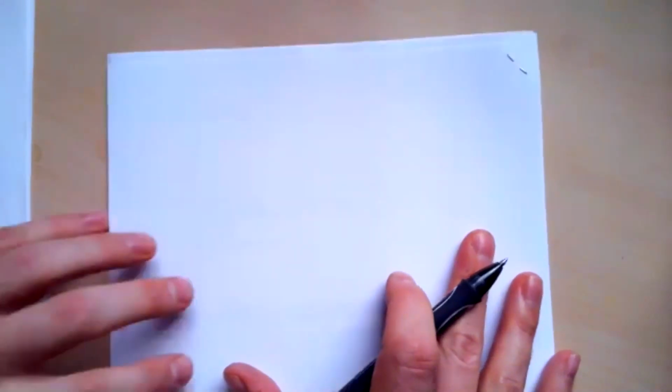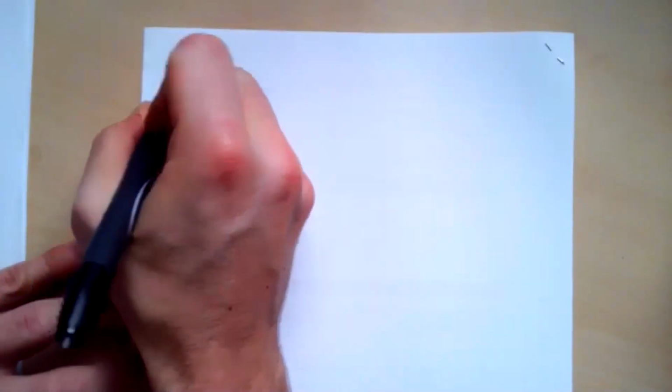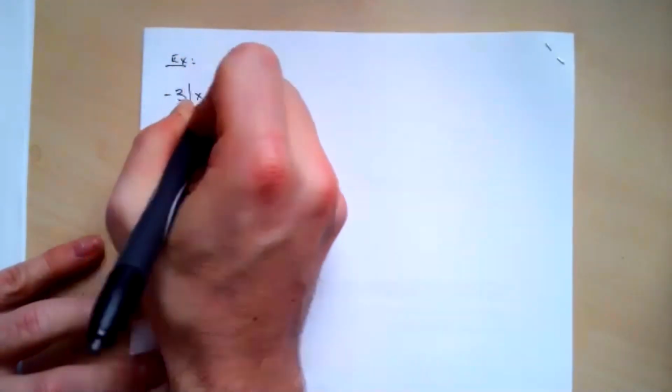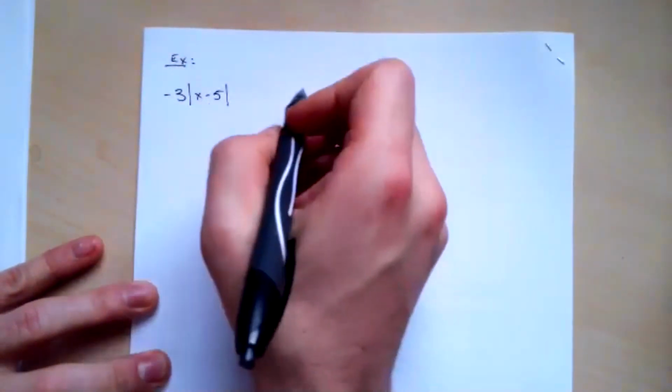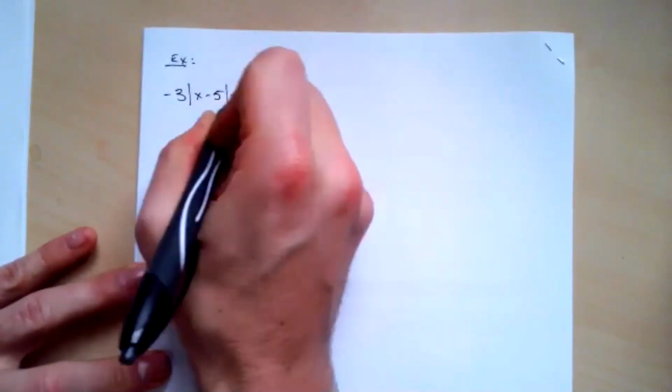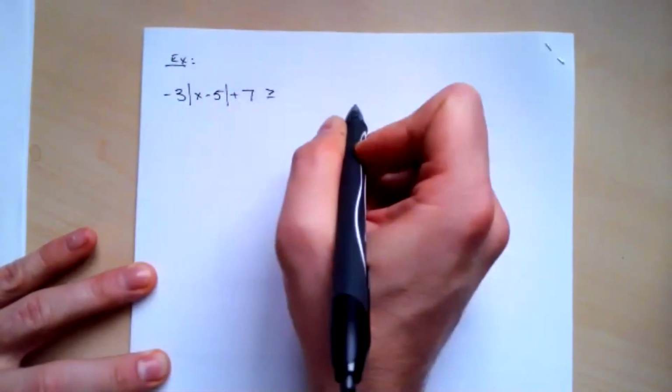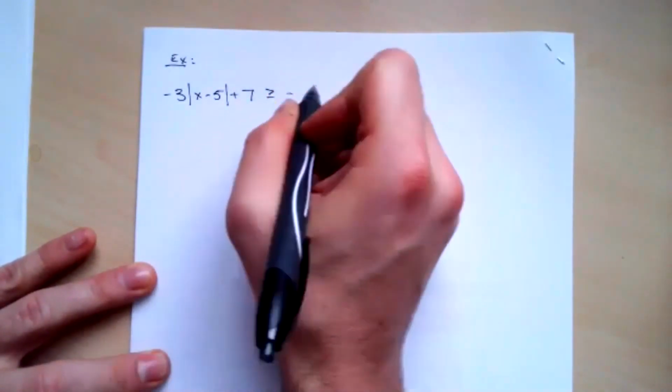So let's do one more hard one, or at least a more involved problem. Let's see. So let's do -3 times the absolute value of x minus 5, plus 7, is greater than or equal to -11.